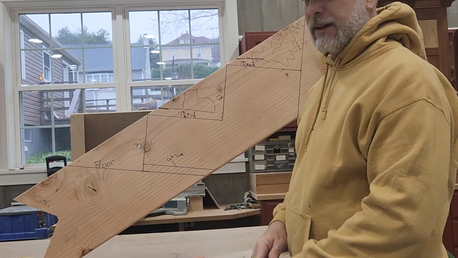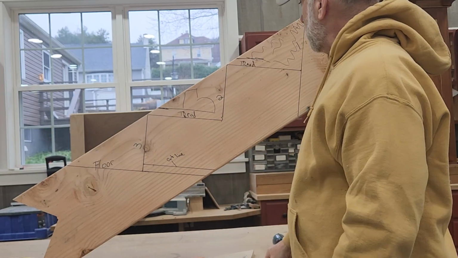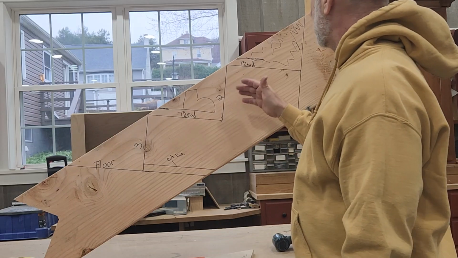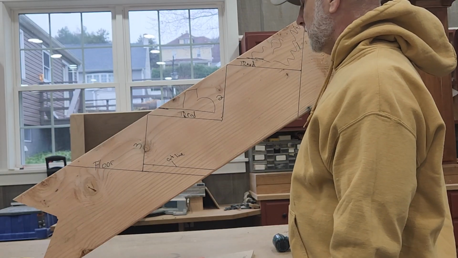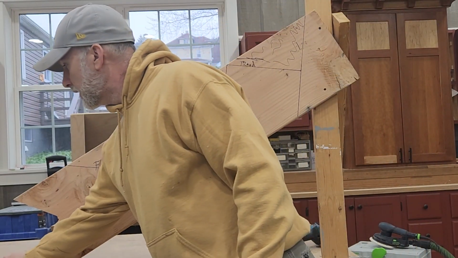So that is your last step. So there we have it. There is a 3-rise stringer. This is ready to cut out. That'd be ready to go.